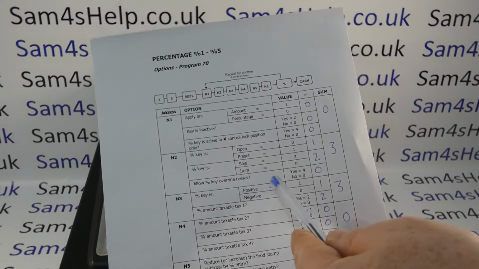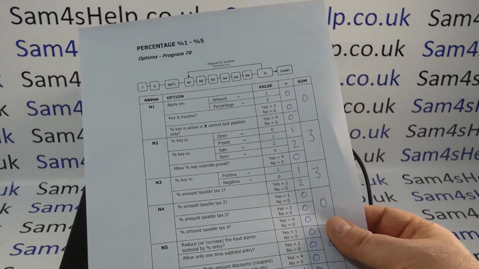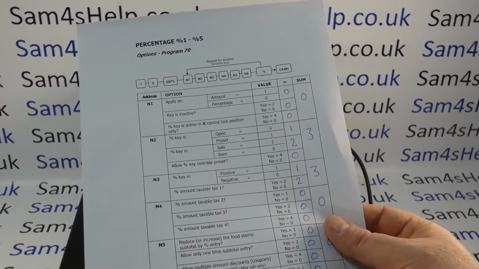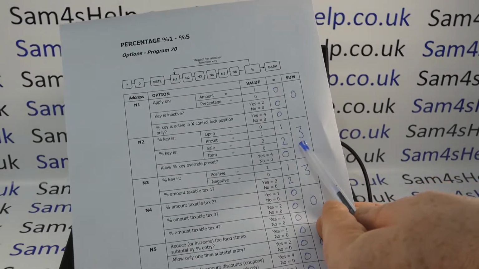And then allow override. I'm not going to allow an override because normally a surcharge is a fixed value, but if you want to, it's up to you. If you want it to be overridable, you can enter 4 there, but I'm not. Mine's 0, so my value for N2 is 3.